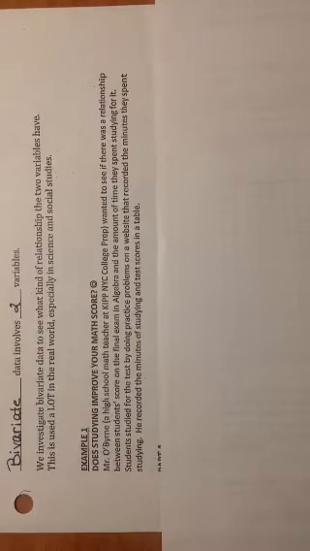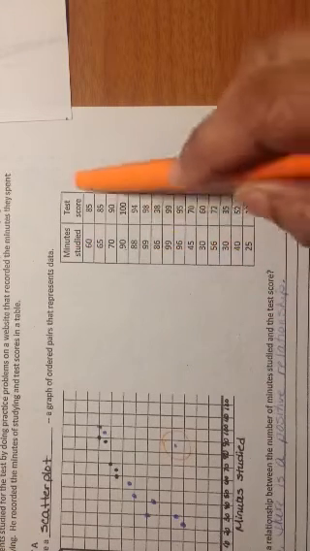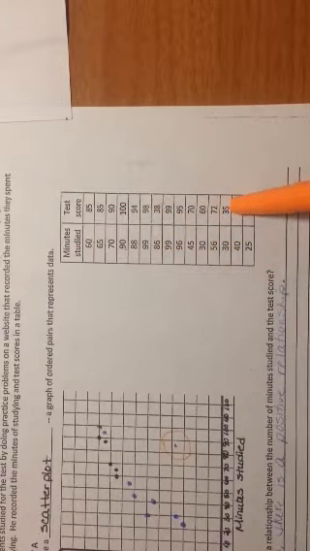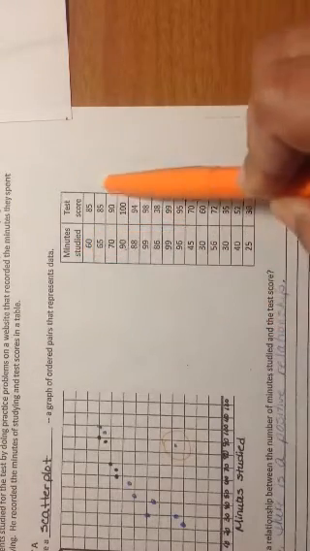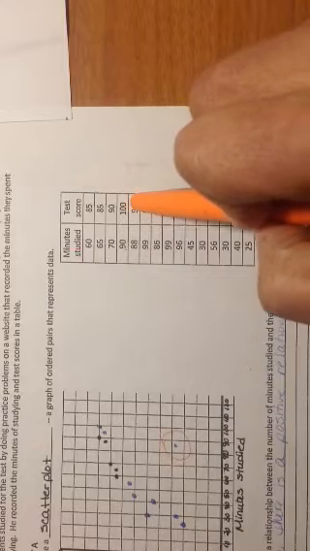So, as you can see, here's our table. He recorded his minutes and the test scores. Here we have our minutes, here we have our test scores. And if you think about it, the minutes directly affected our test scores. We just want to see how, right?